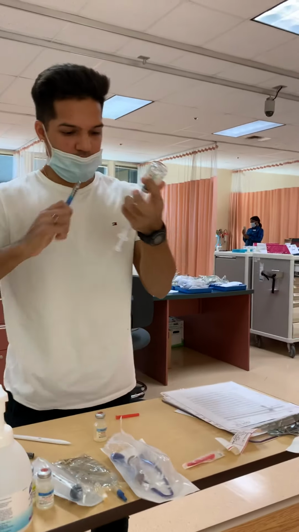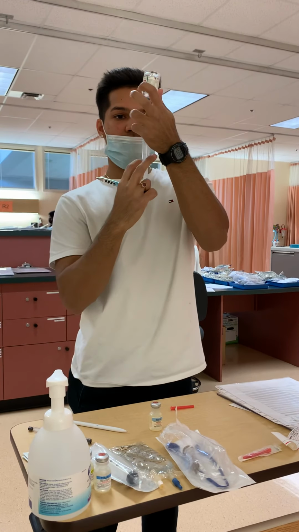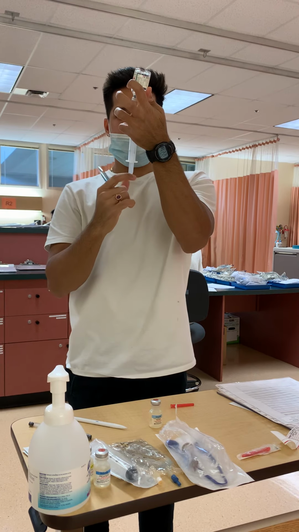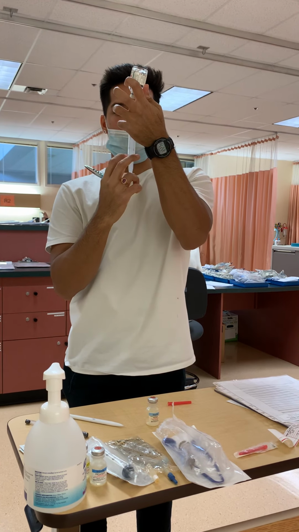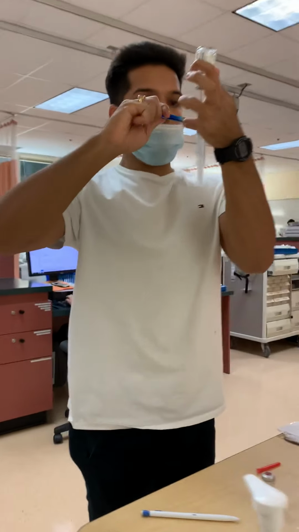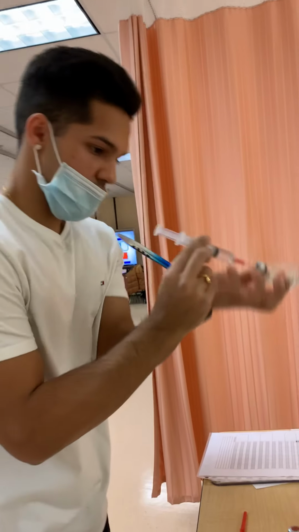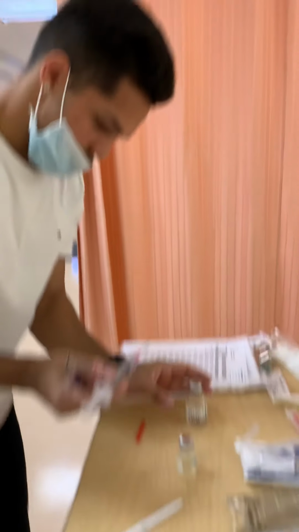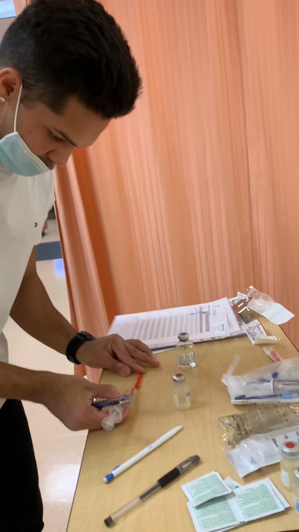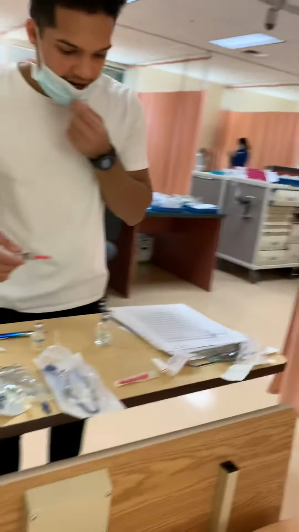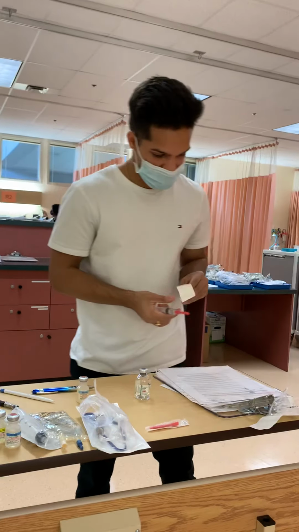Okay, I'm just going to be getting rid of all the bubbles. Okay, I'm going to be scooping that. Here you can see I have 4 mLs of medication, no bubbles. Okay, so I'm just going to do my second check. Over here I have my tag already made.